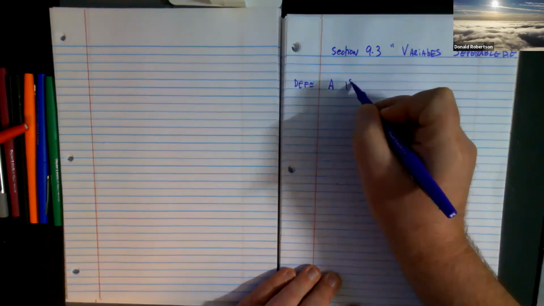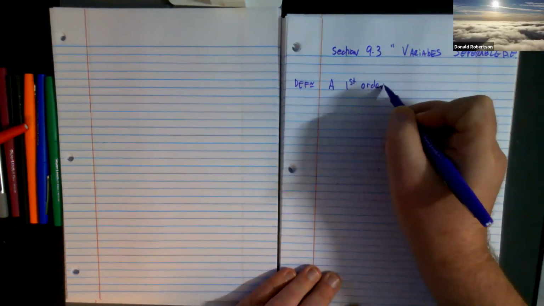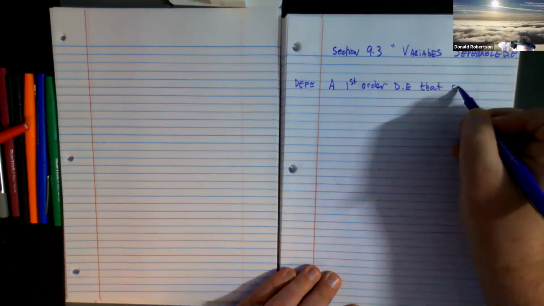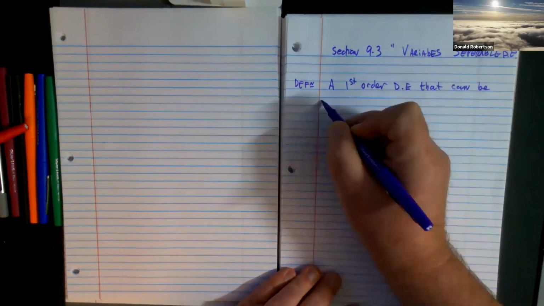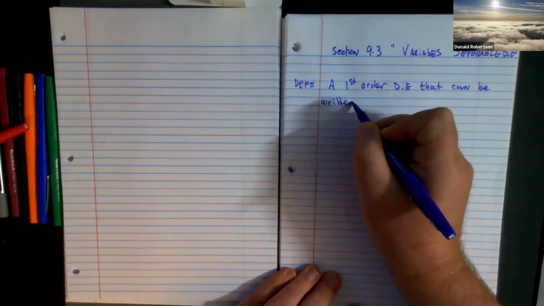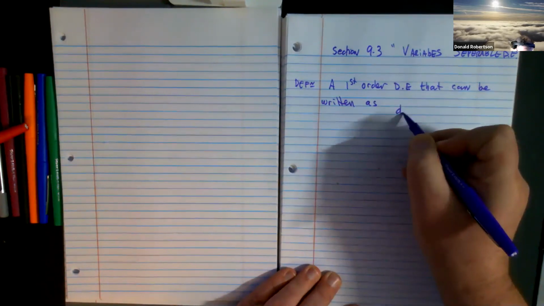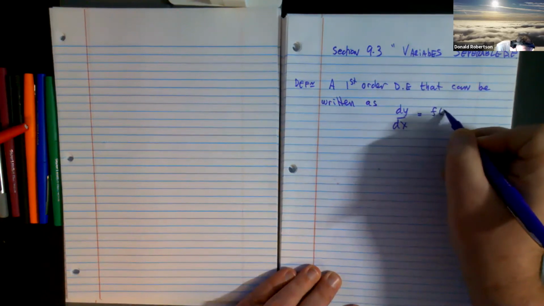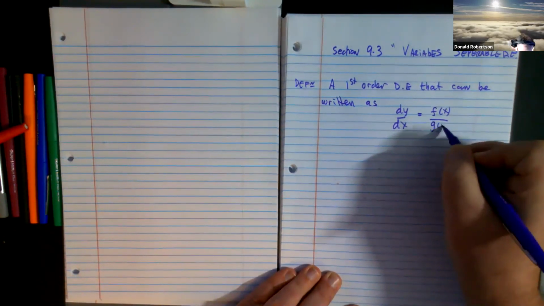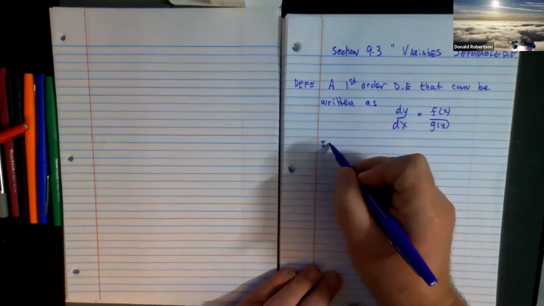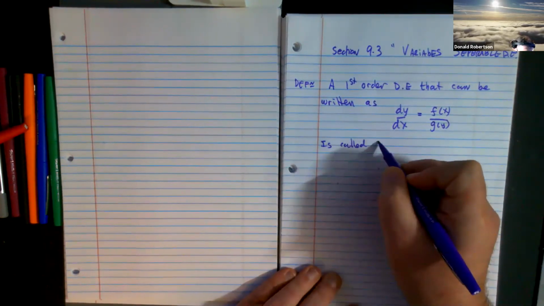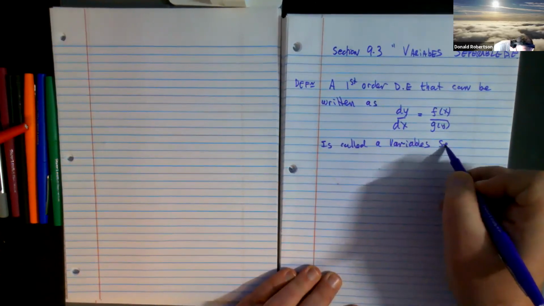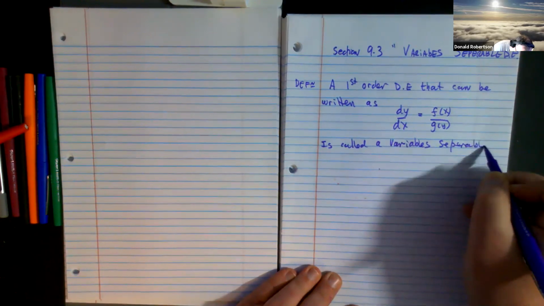A first order differential equation that can be written as dy by dx equals f of x over g of y is called a variable separable differential equation.